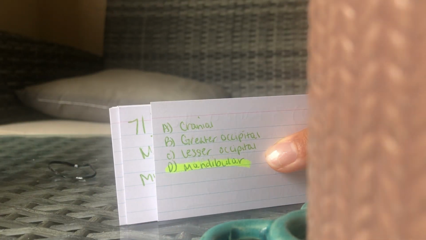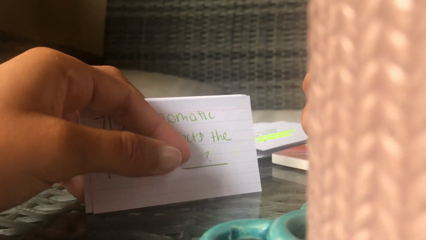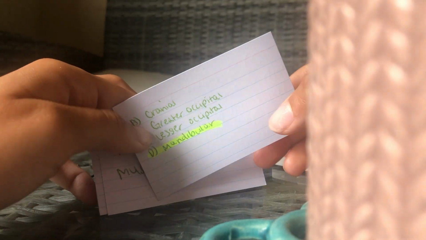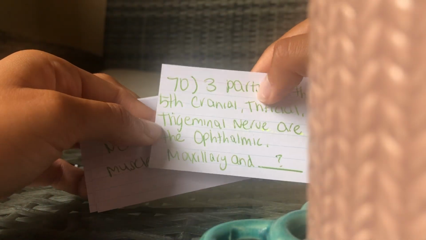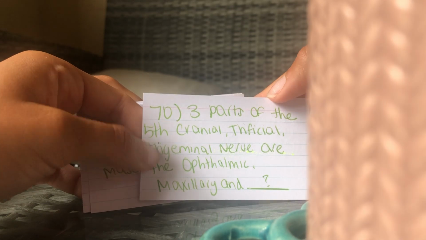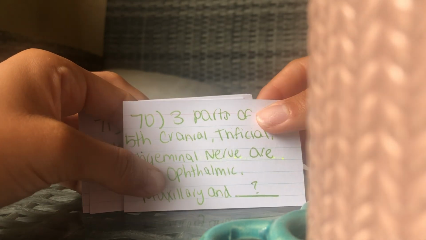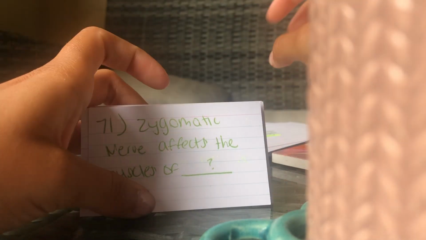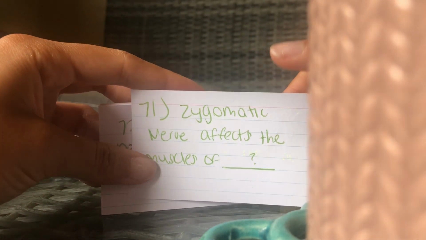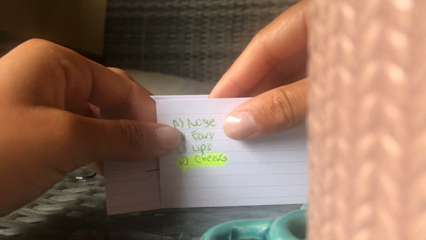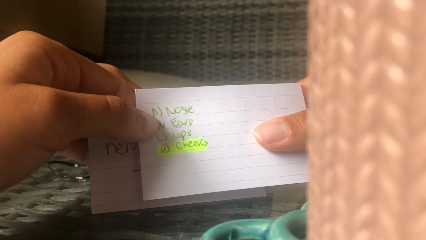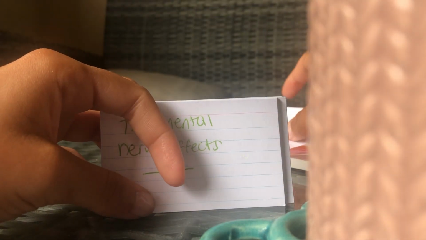Okay, I'll try to remember that. Sure, the mandibular. So the ophthalmic, maxillary, and mandibular. Those sound like mouth muscles. Zygomatic nerves affect the muscles of the cheeks. Yes, I remember that. Zygomatic is in the cheeks.